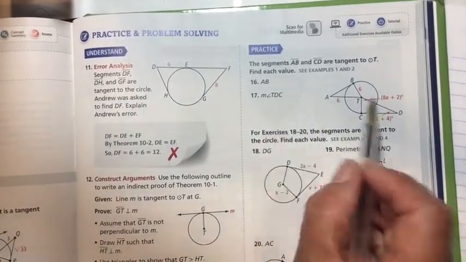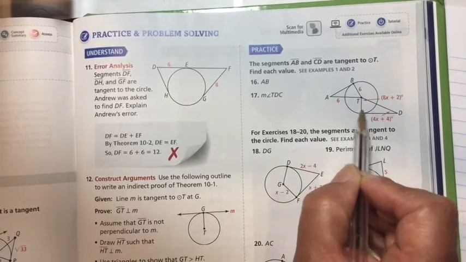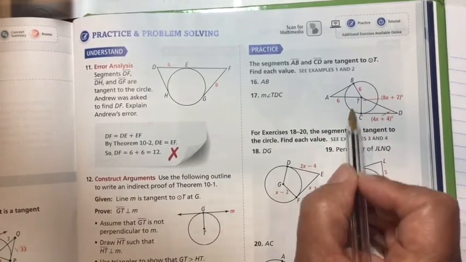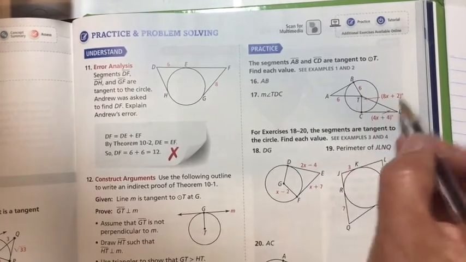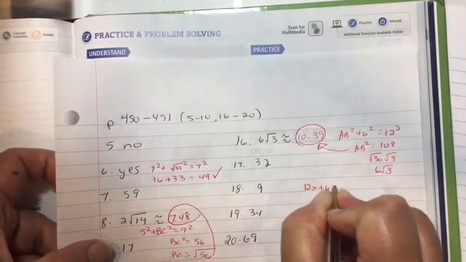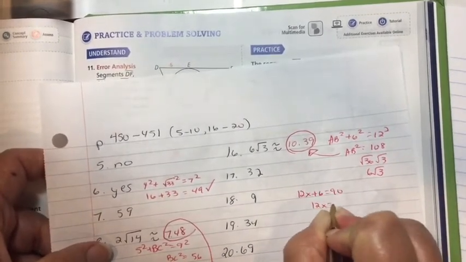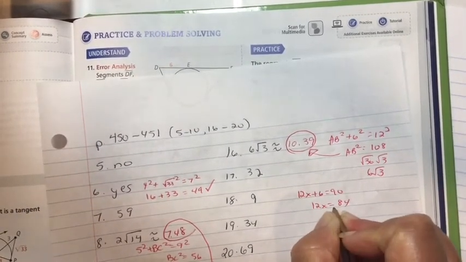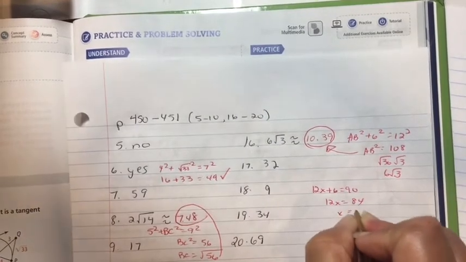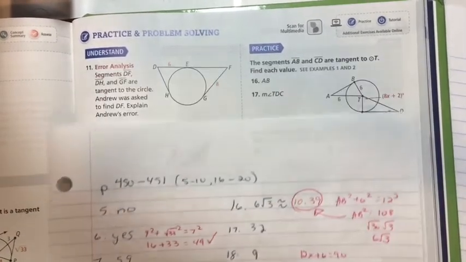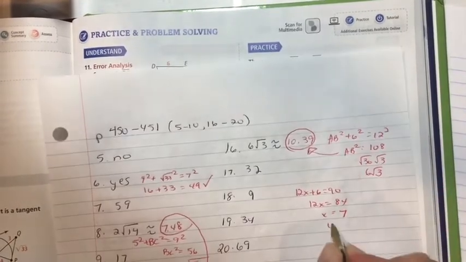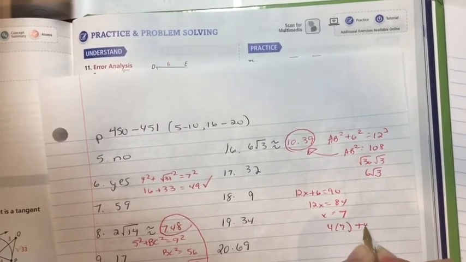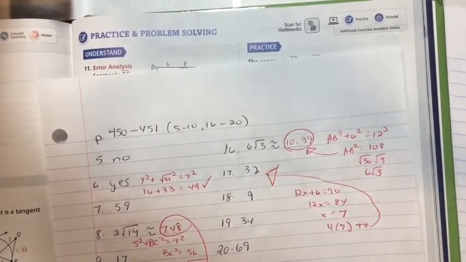For 17, angle TDC. Well, all of these are 180. You already know this is 90. That leaves these two to also add up to 90. That's 12x plus 6. Now, notice 7's not the answer because they want angle TDC, which is 4x plus 4. So 4 times 7, that's 28, plus 4 is 32.